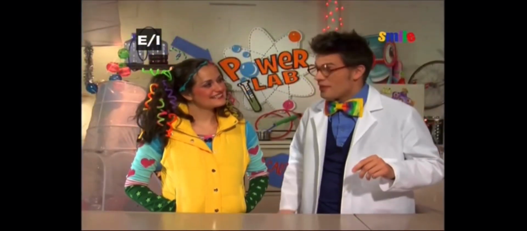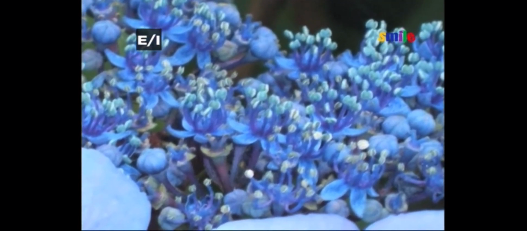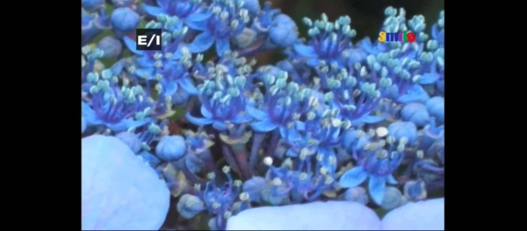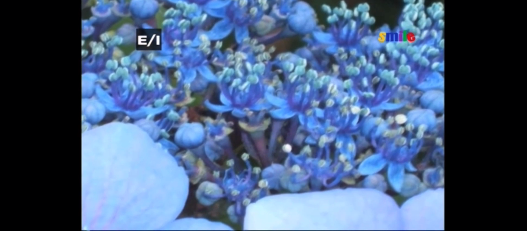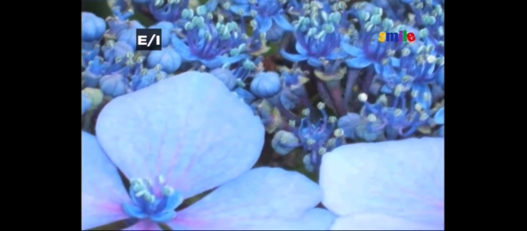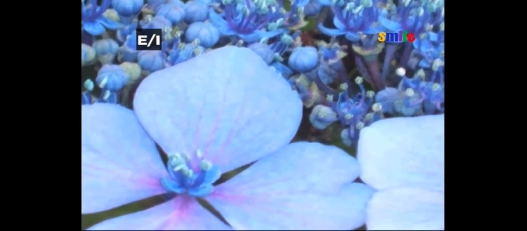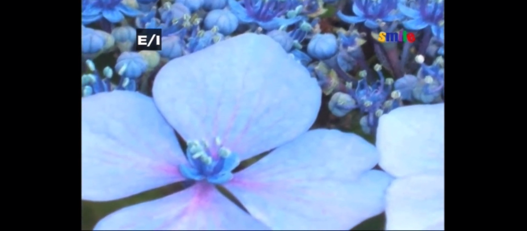Did you know that you can actually change the color of some flowers? How can you do that? The flower called the hydrangea can have its color affected by 2 things: the amount of light it receives and the type of soil it's in. If the soil is highly acidic, the flower will be blue. If the soil is neutral or only a little acidic, the flowers will be pink.